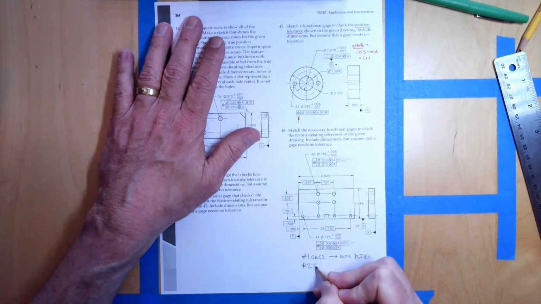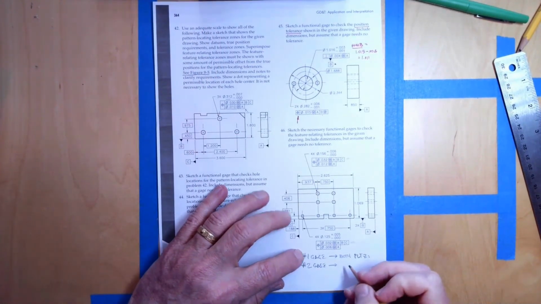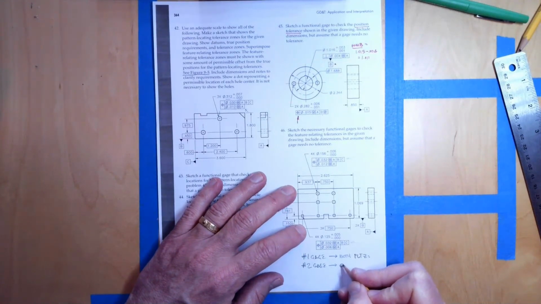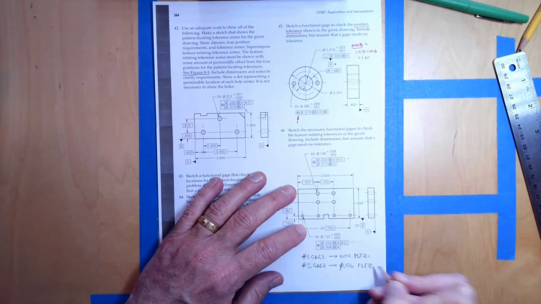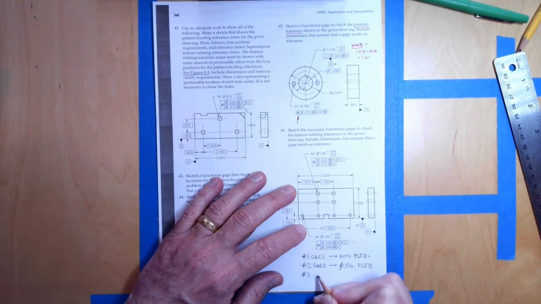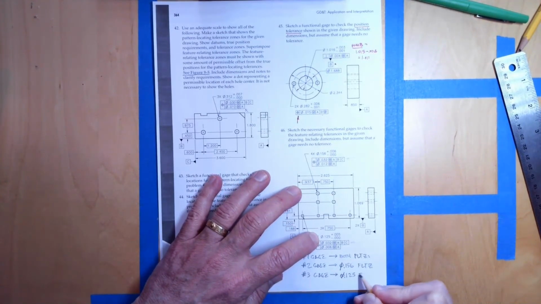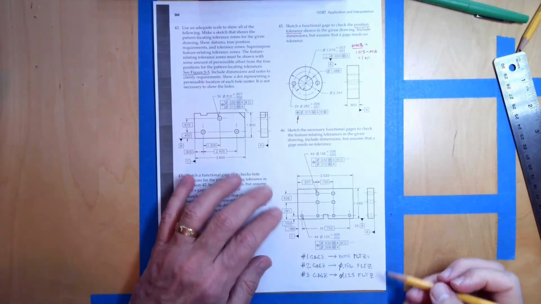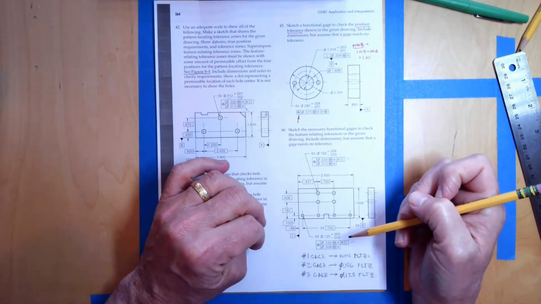The second gauge is going to be the diameter 156 feature relating tolerance zone framework, and the number 3 gauge, the third gauge, is going to be the diameter 125. Okay? So we would need a total of 3 gauges to check this part, to check the positions of these 8 holes in this part.